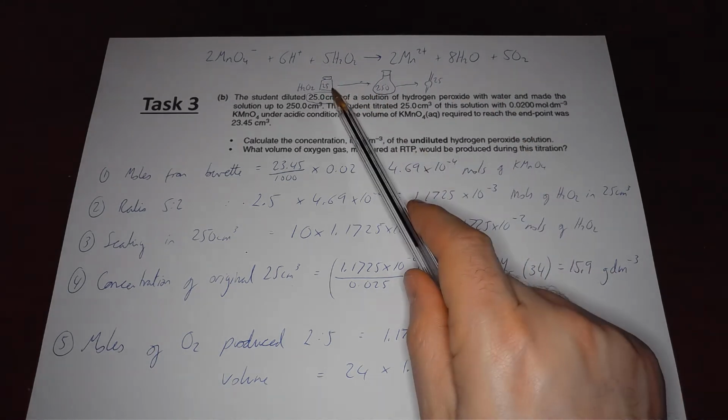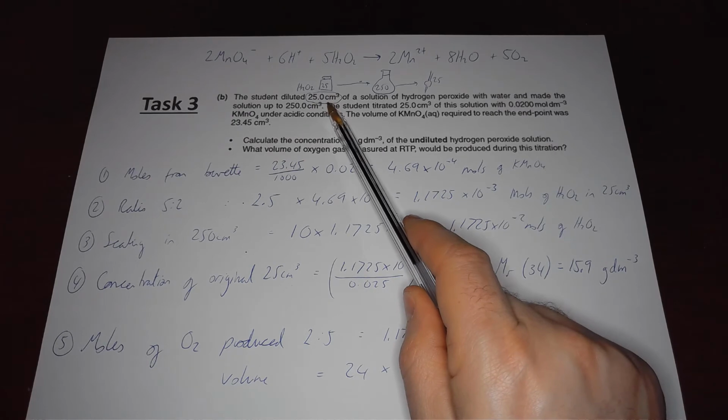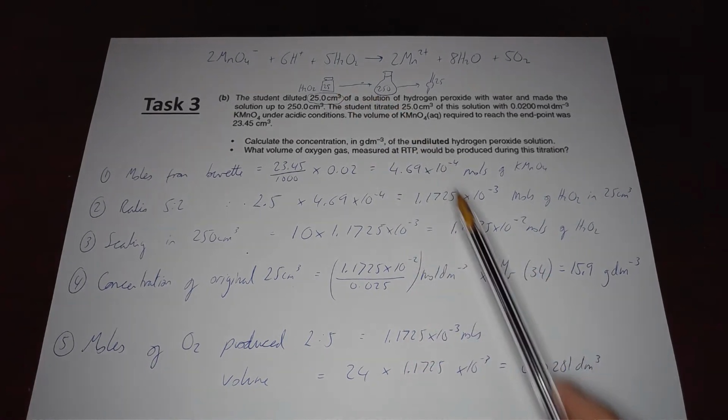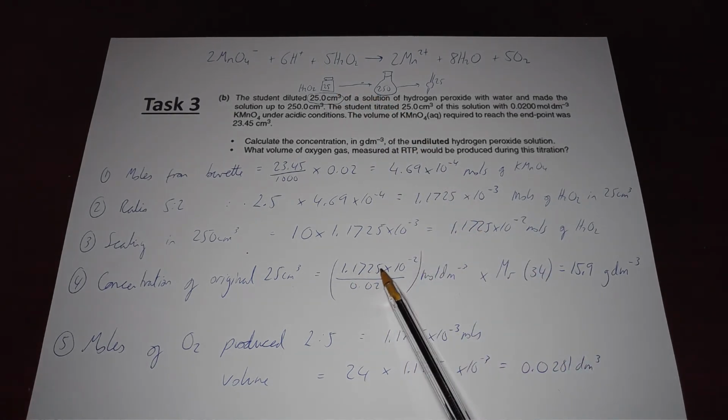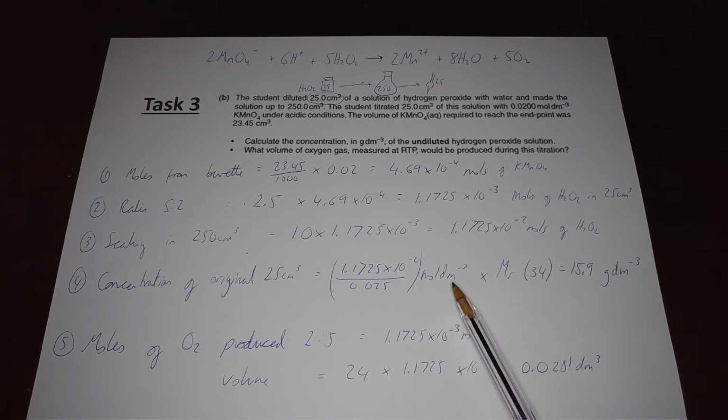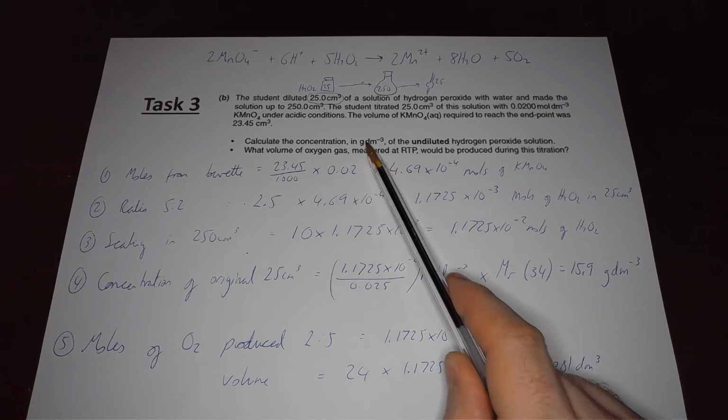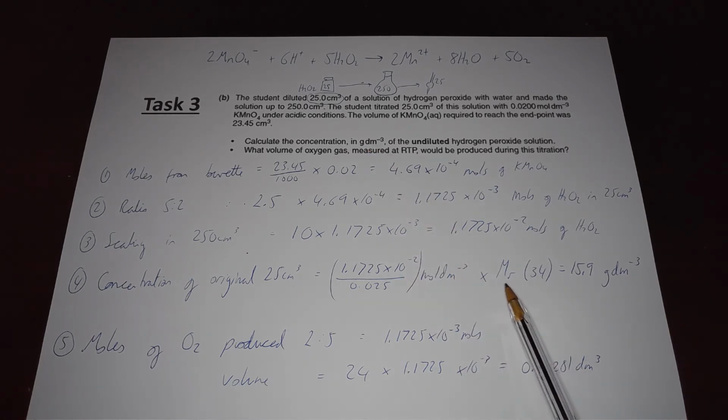So I know how many moles of hydrogen peroxide in there. I know its volume was 25, so I could work out its concentration. Take the moles, divide by the volume, make sure it's in dm cubed first. That gives me the answer in moles per dm cubed. If I want it in grams per dm cubed, as the question has asked, I've just got to times it by the molar mass, which for hydrogen peroxide is 34. So take that, times by 34, and I get 15.9 grams per dm cubed.